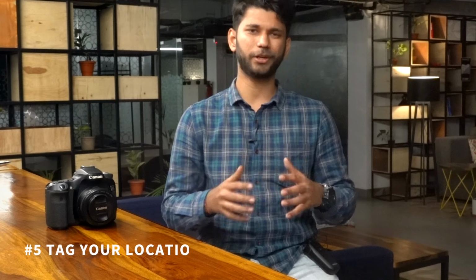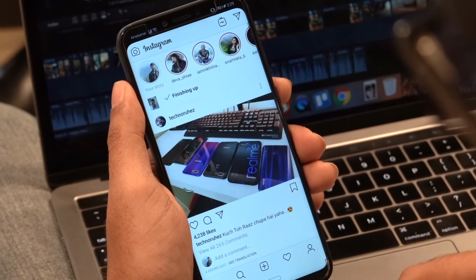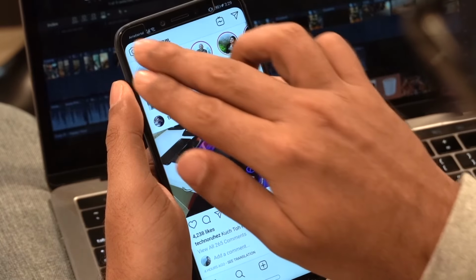Pro tip, don't forget to tag your location in the photo because that way Instagram knows where the photo is taken and it is visible to more people around you. Algorithm, you know. Now that we are done uploading the picture, how about we move on to stories?